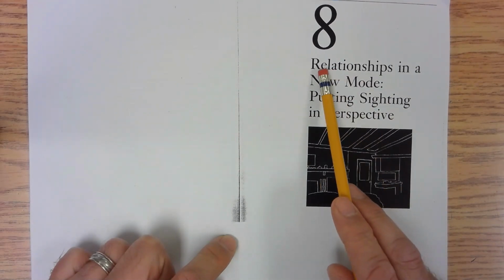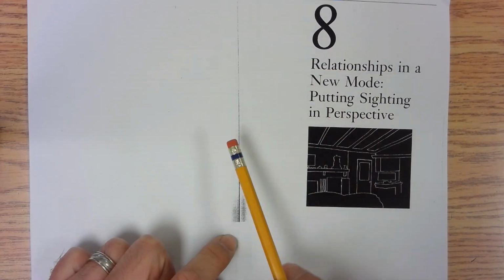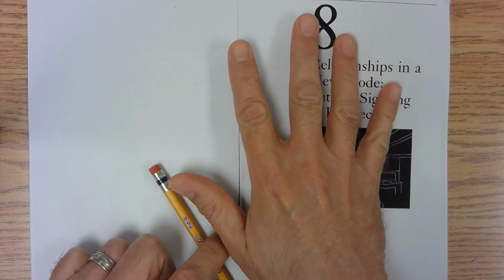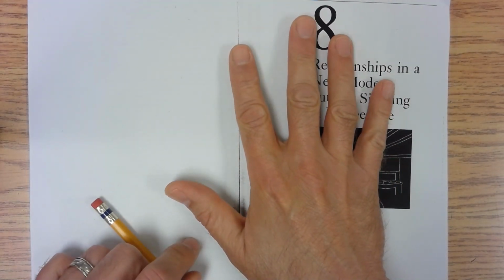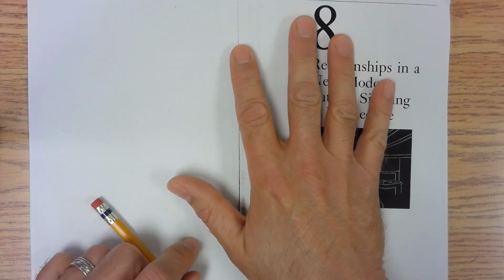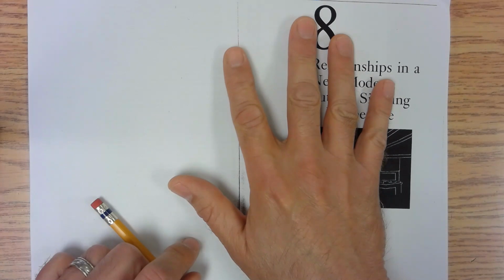Now notice it talks about it as relationships. Well, when we talked to you at the very beginning of the school year, we said that there were 5 basic skills you needed to be able to draw anything. And they're all perceptual skills. The first skill was perception of edges. The second one was perception of shapes, positive spaces, negative spaces.